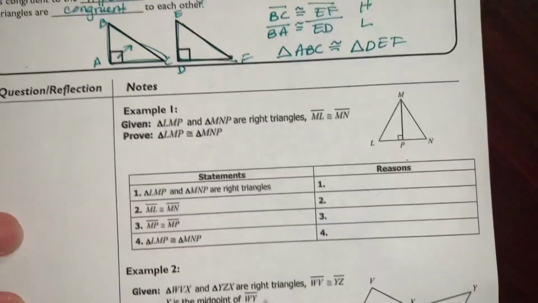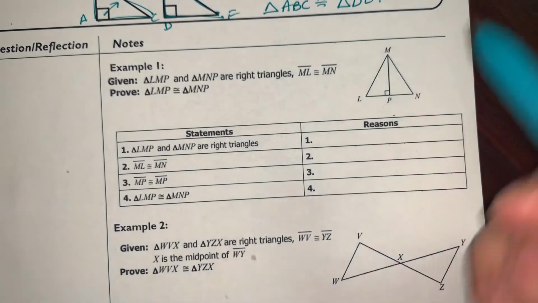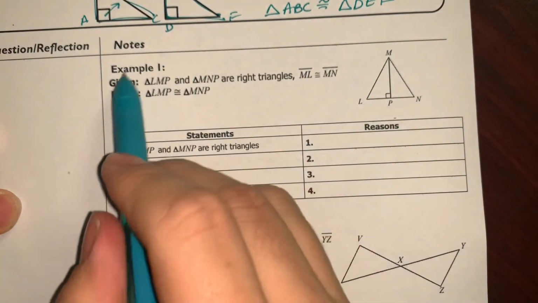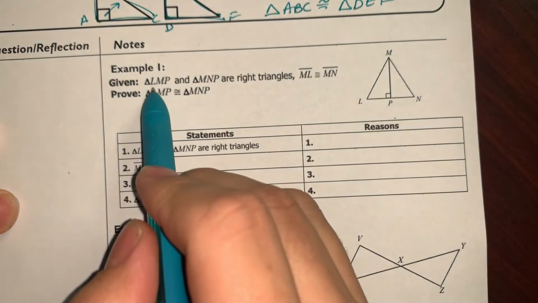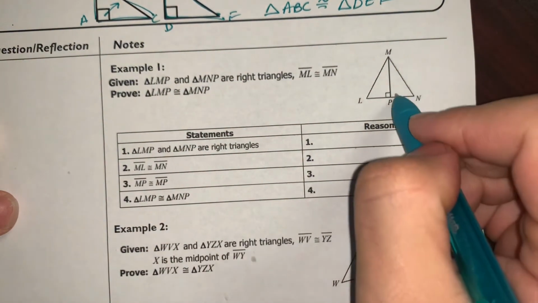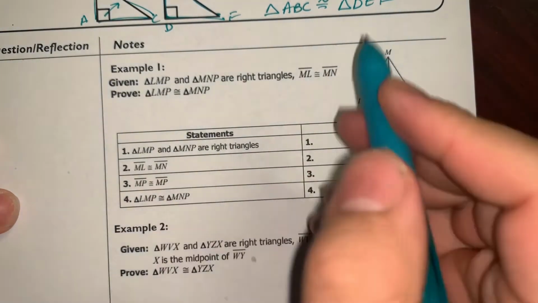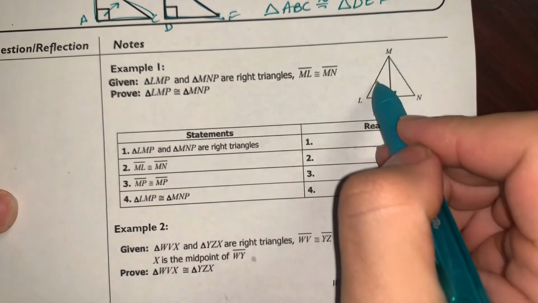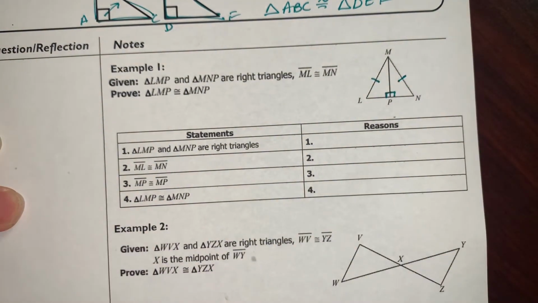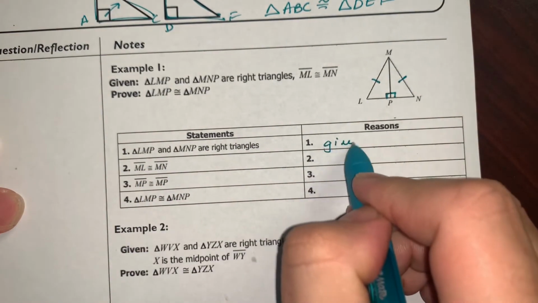All right, so let's see if we can go ahead and figure these out. This would be a much shorter lesson than a lot of the other ones, because it's pretty simple, it's just two things that we're looking for. So first of all, let's look at example one. What they gave us is that triangle LMP and triangle MNP are right triangles. Perfect. So we have right triangles here, and we know that that angle right there is also a right angle. They also tell us that ML is congruent to MN. So those are pretty much the first two statements that we have here, given and given.